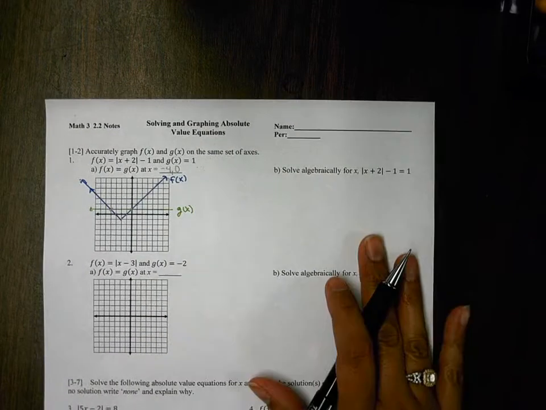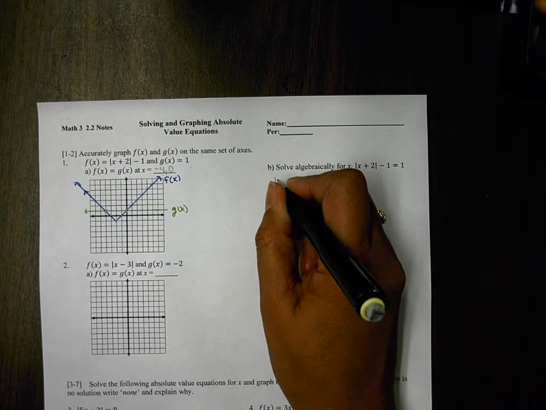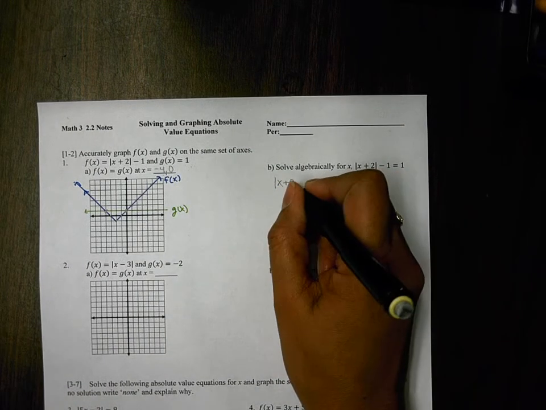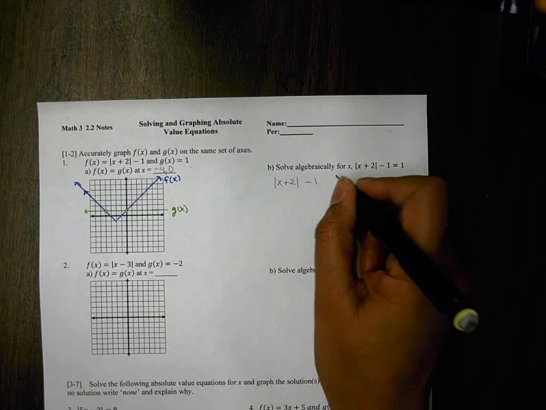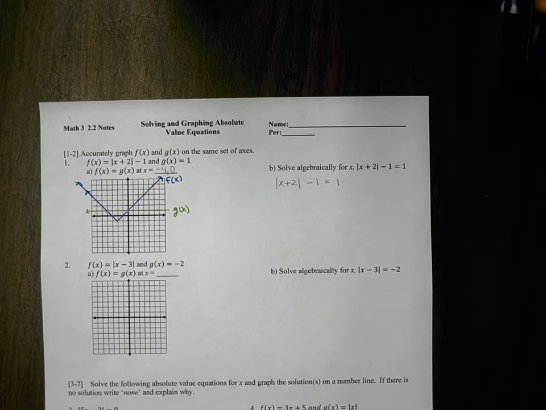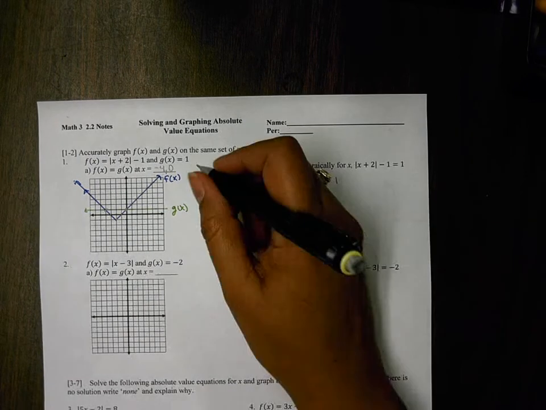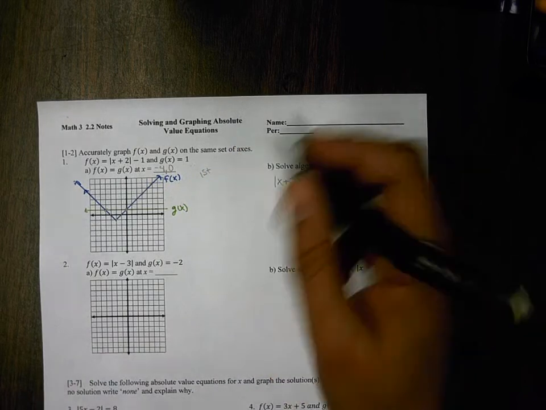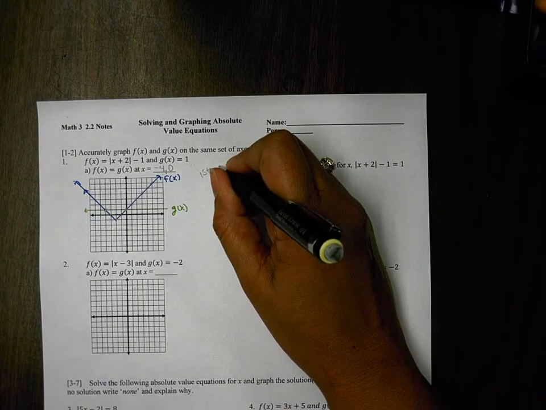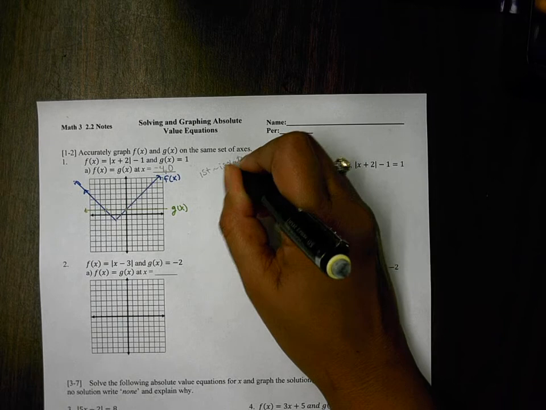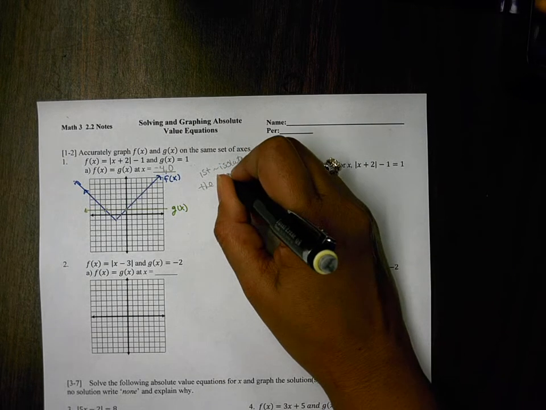All right, algebraically, you set them equal. The absolute value of x plus 2 minus 1 equals negative 1. All right, the first thing you're always going to want to do is isolate the absolute value. I said radical, but I meant absolute value.